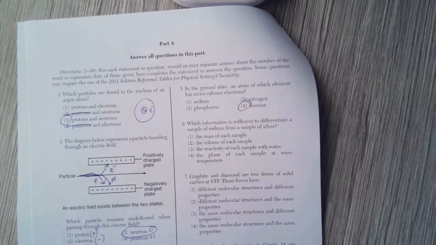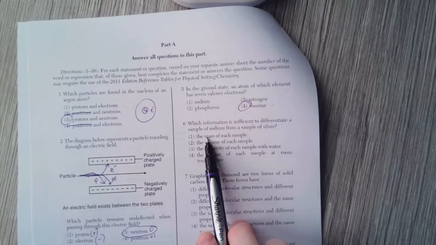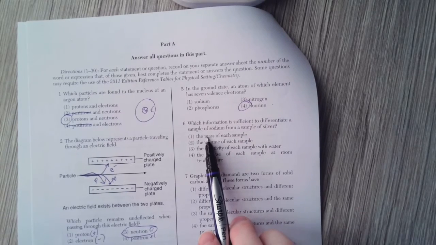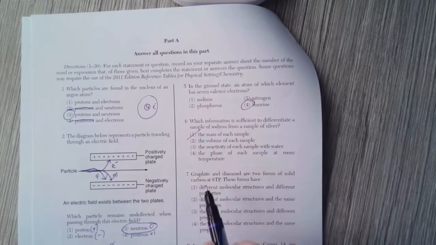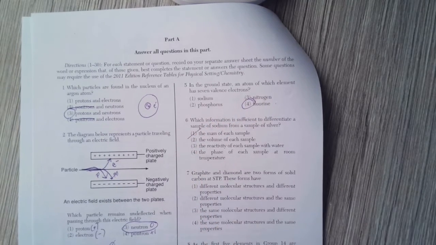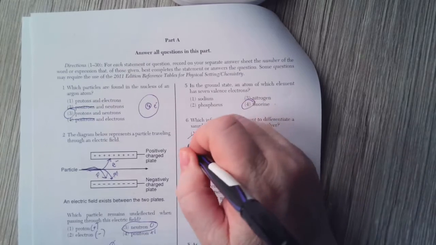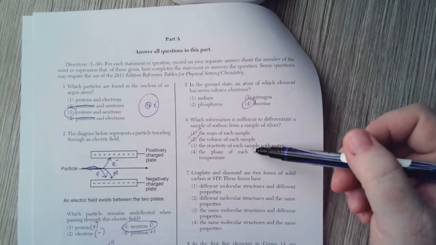Which information is sufficient to differentiate a sample of sodium from a sample of silver? Okay. Can they both have the same mass? Will that allow me to tell the difference between them? No. Can they both have the same volume? Will that allow me to differentiate between them? No. Okay, so now I'm down between these two.